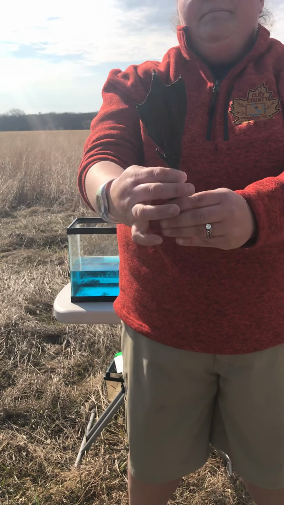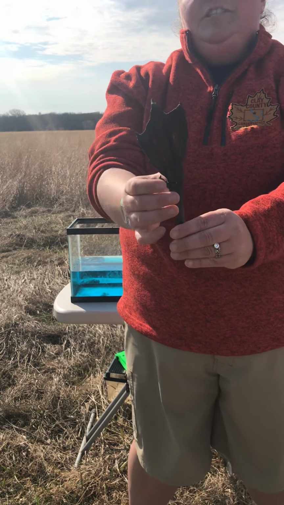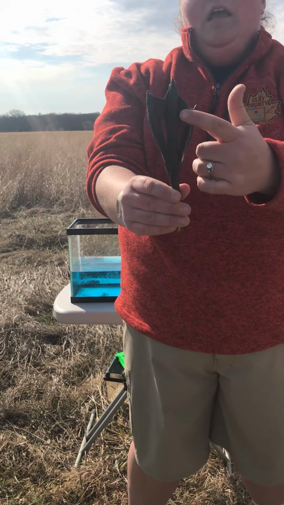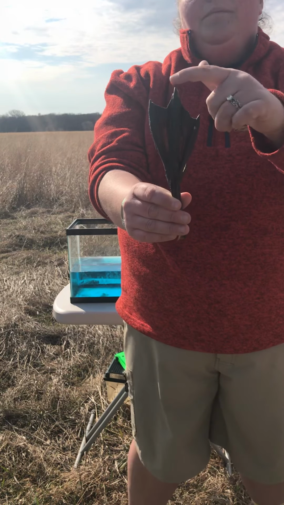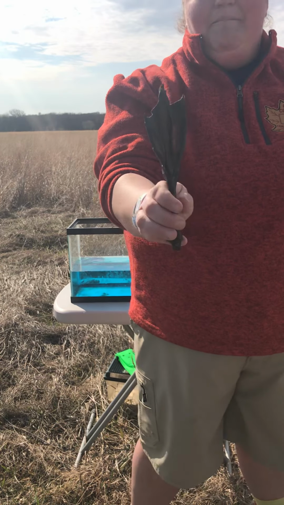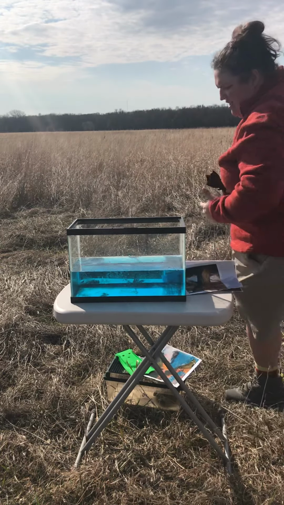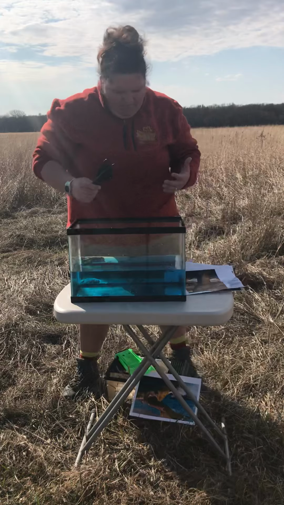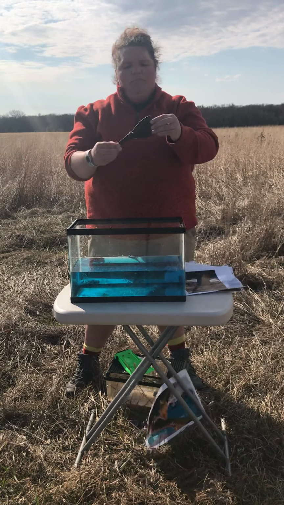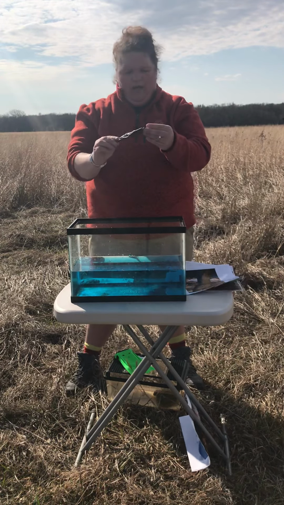The web foot has skin attached to each toe. So here is a toe, and then skin, and then a toe, and then skin. Now that makes a web foot. And the reason why they have web feet is to move faster in the water. And actually all the animals that have web feet are aquatic. That means they live in the water.